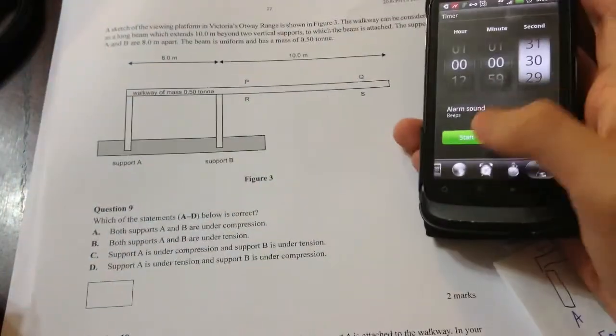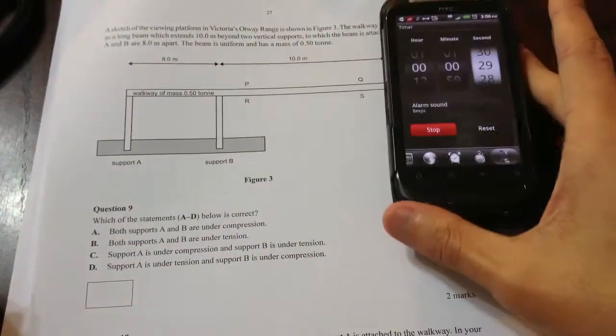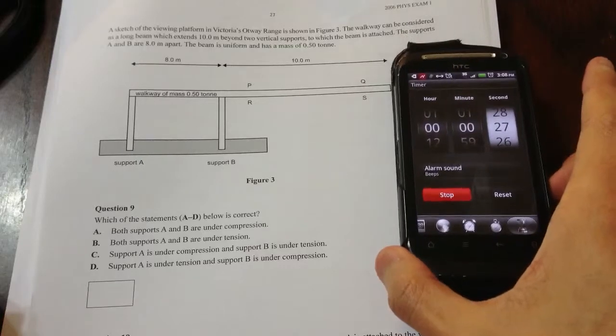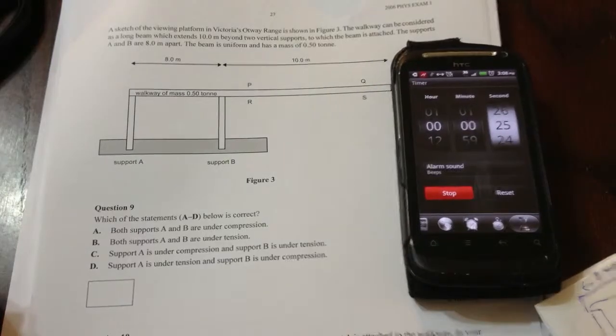Okay, so here's the question. You have 30 seconds to read the question and understand what's going on.